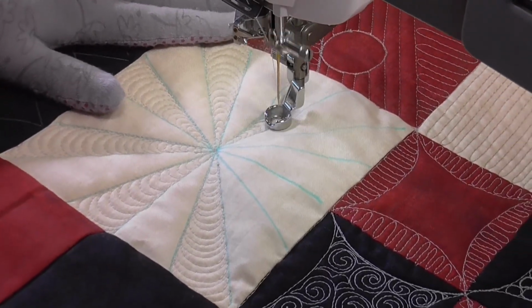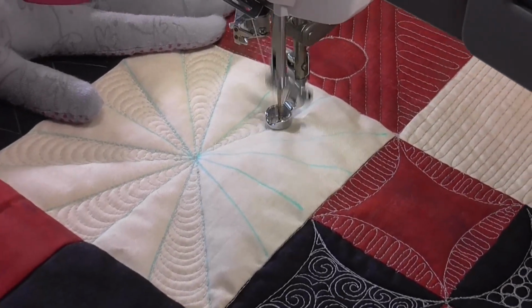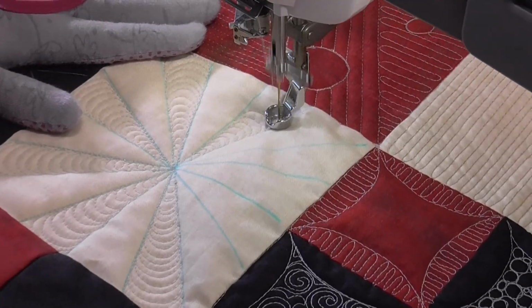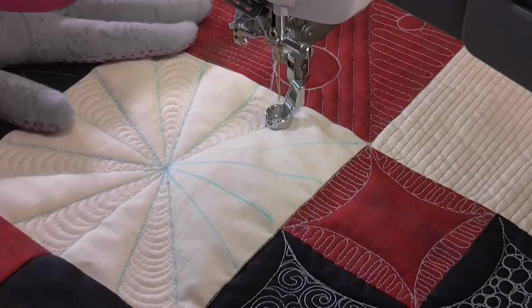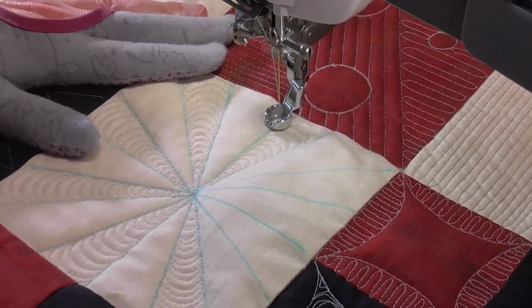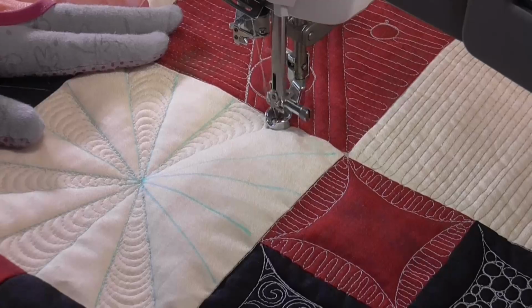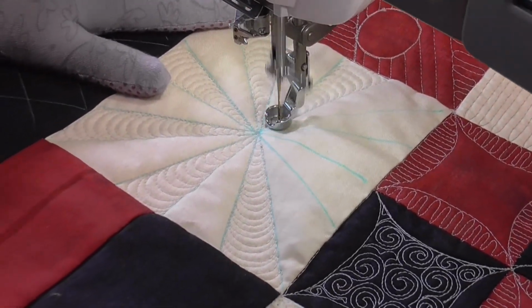This is one of the more challenging things when you have a larger project. It's maybe not the weight, but it's much more difficult to move the quilt when it's very densely quilted, because it's not flexible anymore.